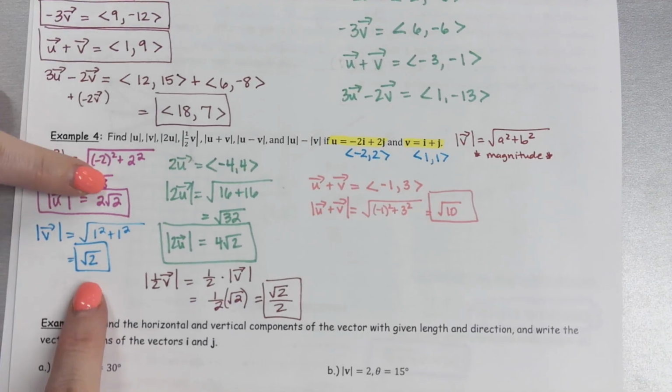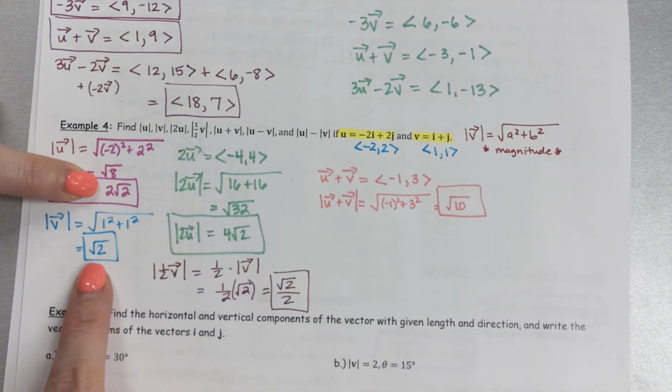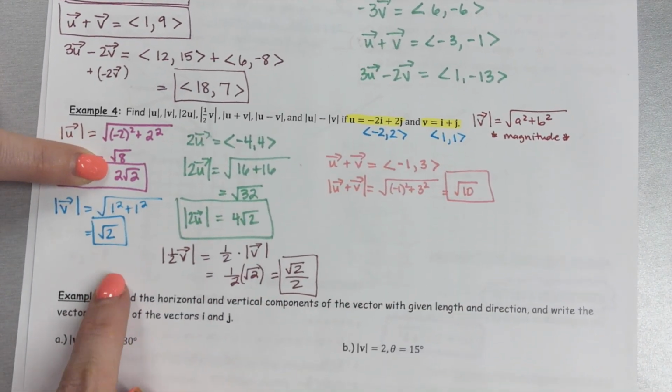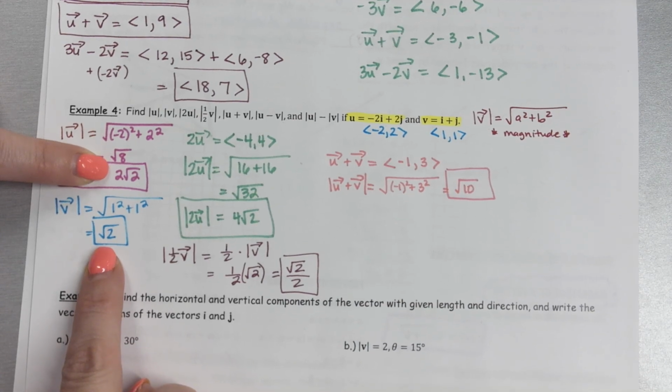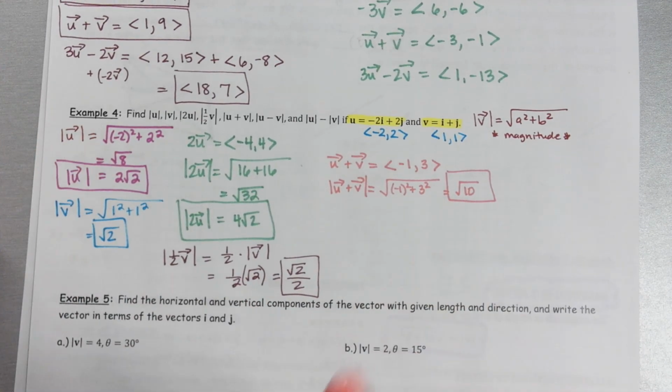Okay, so see if you added the two magnitudes together, that would not be root 10. Okay, 2 root 2 plus root 2 is actually 3 root 2 and not root 10. So if you're adding or subtracting, you do have to find that first, okay?